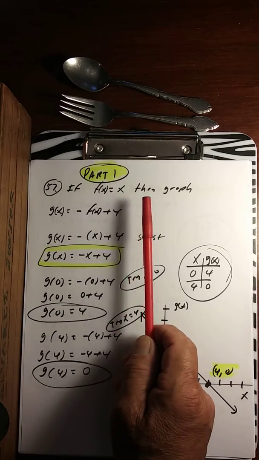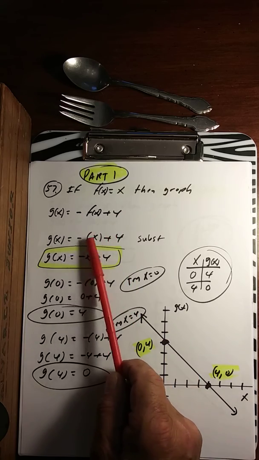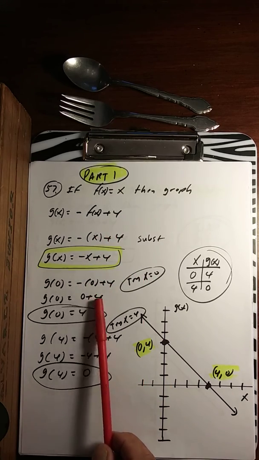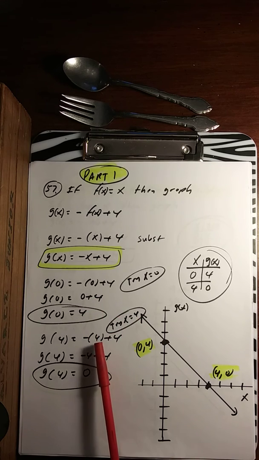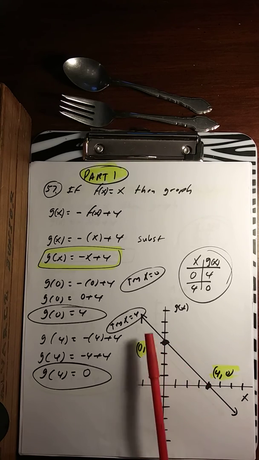If f of x equals x, then graph g of x equals negative f of x plus 4. So negative x plus 4. So put a 0 in there. 0 plus 4 is 4. Put a 4 in there. Negative 4 plus 4 is 0. So we have 0 and 4 and 4 and 0. So there's the graph right there.